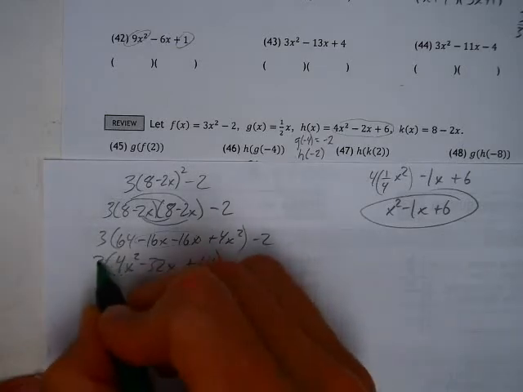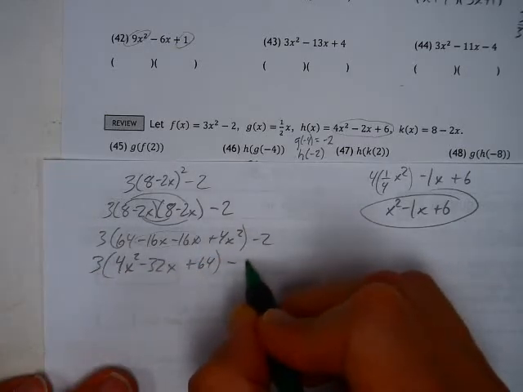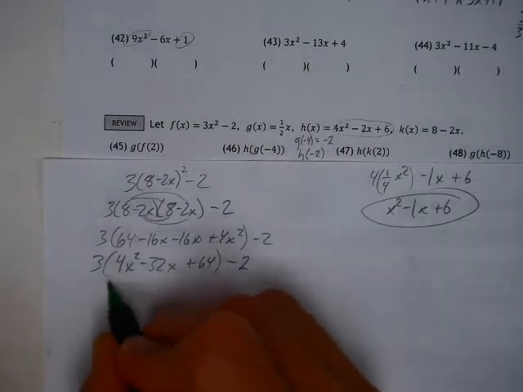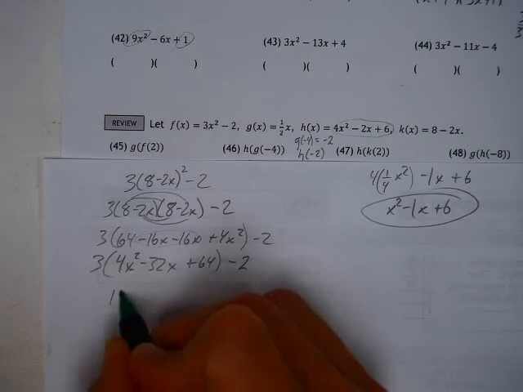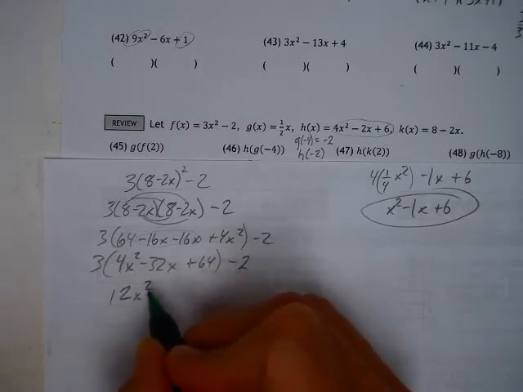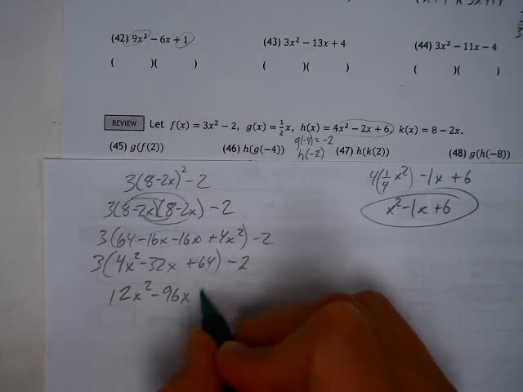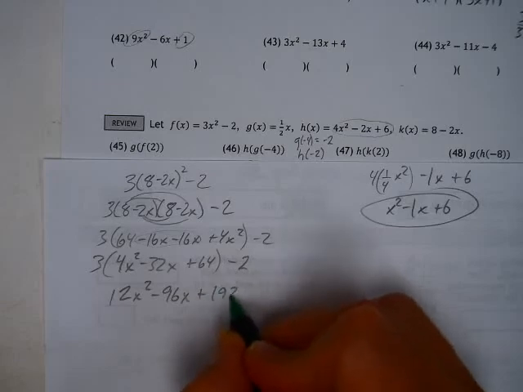Now all that noise still needs to be multiplied by 3, and then you still need to subtract 2 from the end of it. Okay, so we start out, we've got this 3 times that. 3 times 4x squared is 12x squared, and 32 times 3 is equal to 96. So we got a minus 96x, and then plus 64 times 3, which is 192.